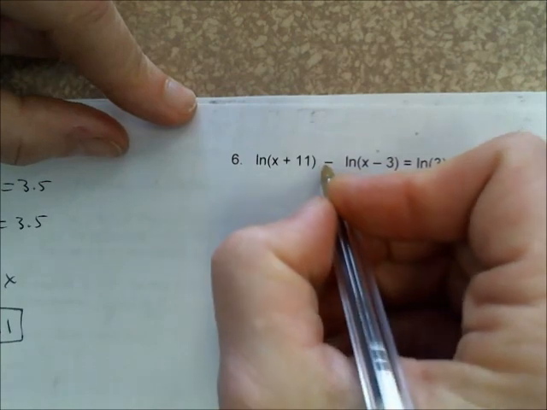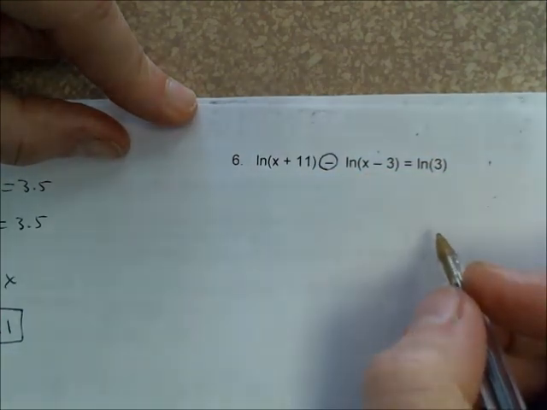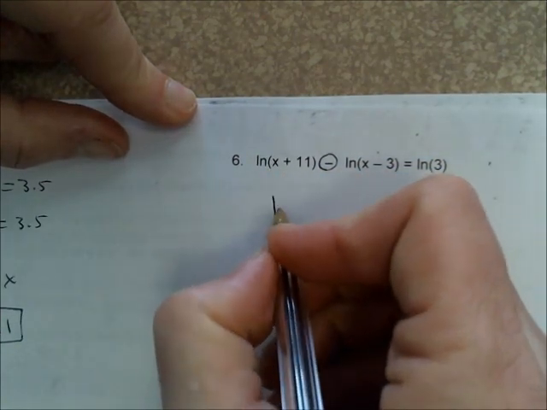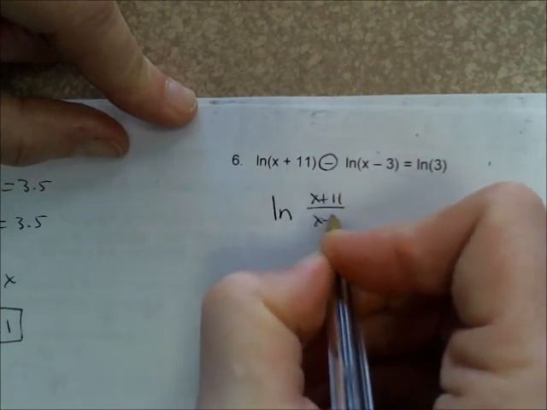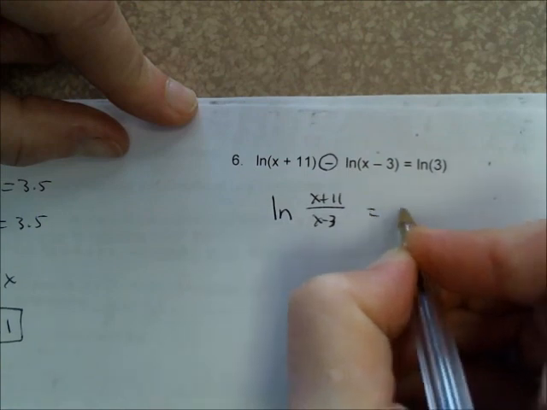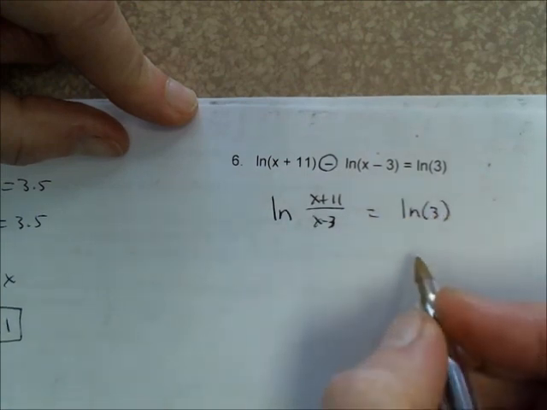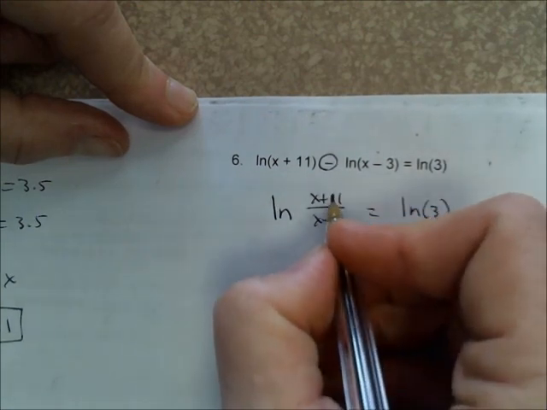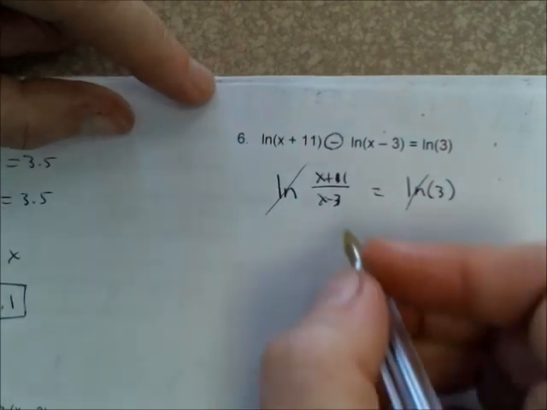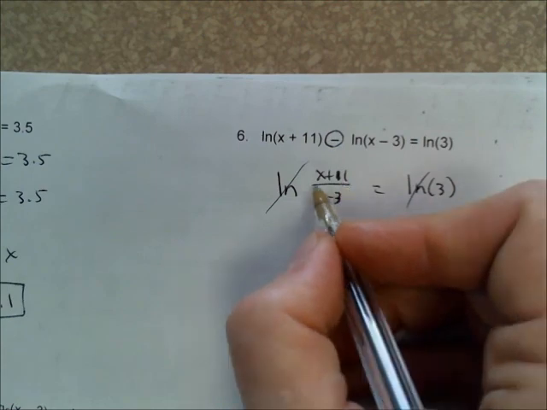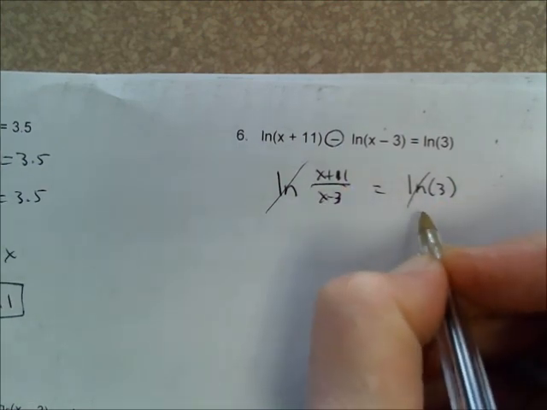Number 6, I have a subtraction here. So I'm going to condense this into a single log. X plus 11 is the numerator and x minus 3 is the denominator, equals the ln of 3. Now I have logs on both sides of the equal sign, so we can just get rid of both of those, and we're going to solve x plus 11 over x minus 3 equals 3.